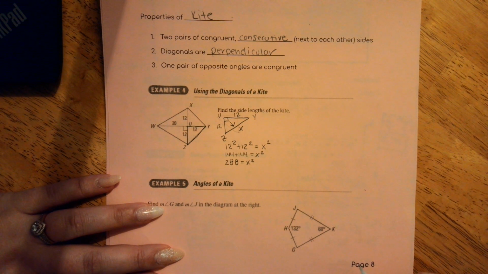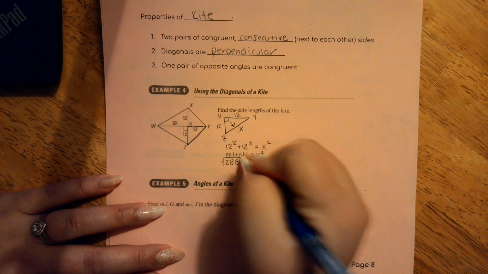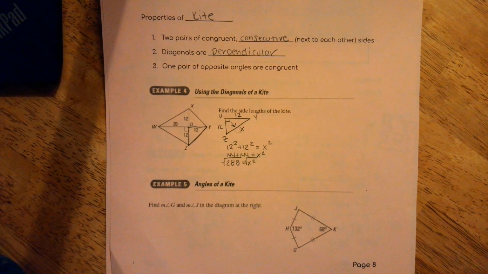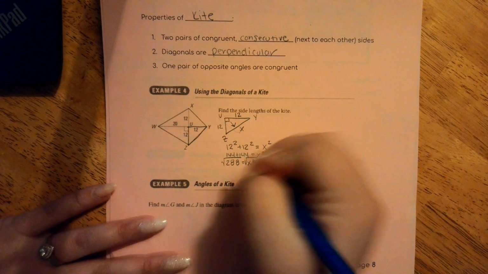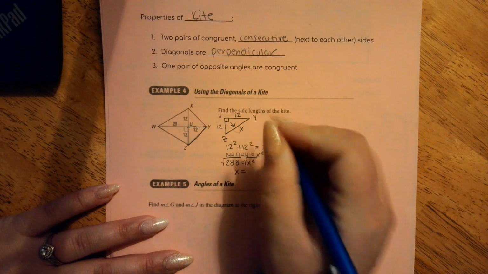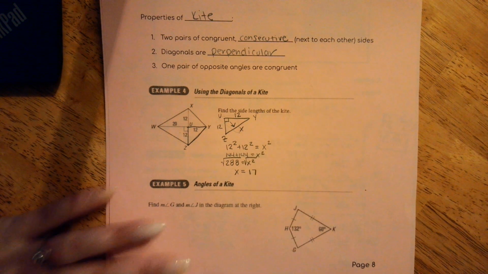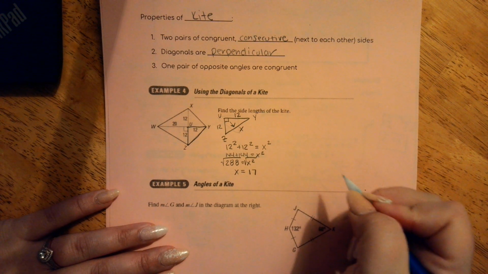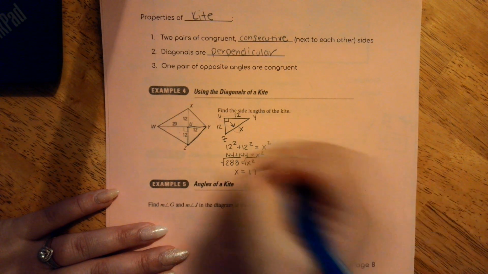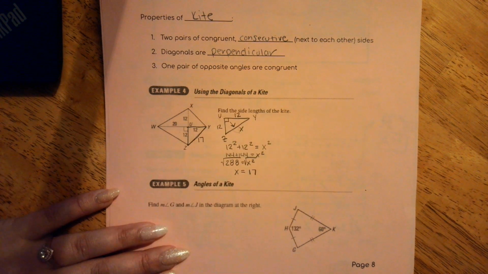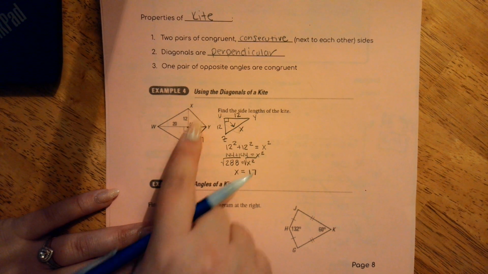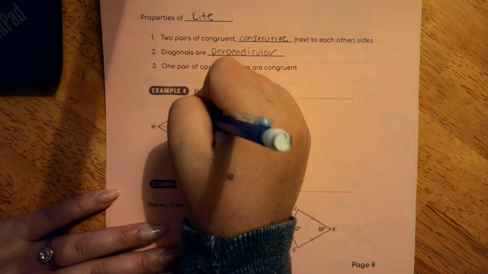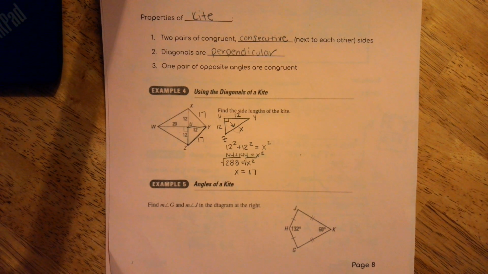And we will just find the approximate length. So we're going to take the square root of both sides. We need the square root of 288. That will give us approximately 17. So that means one of our sides, or two I should say, is 17. So that means ZY is 17. And remember, these are going to be equal or congruent. So that means XY is also 17.